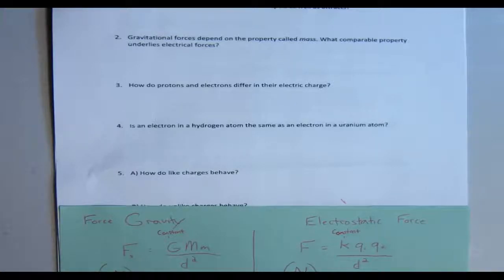Cool. Number 5. 5A and 5B are pretty much the same as 3, right? So 5A, how do like charges behave? In other words, same charges, like plus plus or minus minus. Like charges repel each other. B, how do unlike charges behave? You ever heard that term opposites attract? So opposite charges attract each other, right?